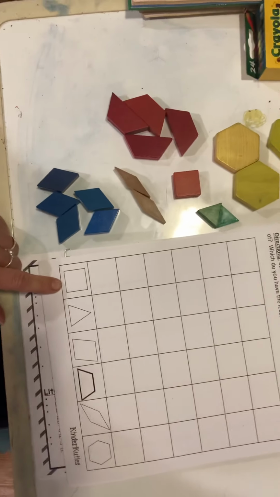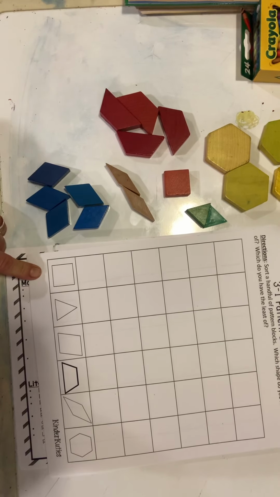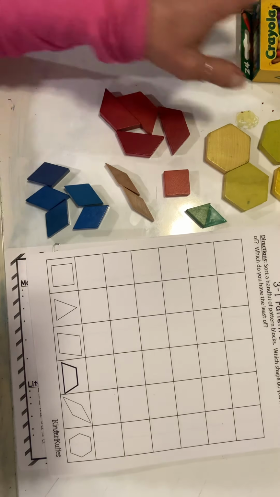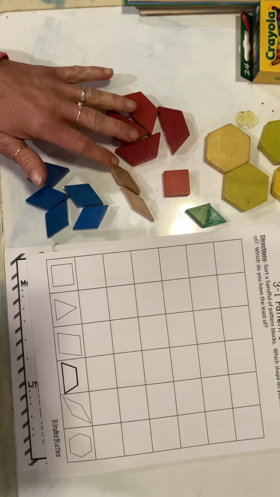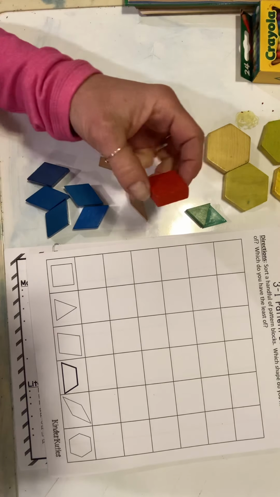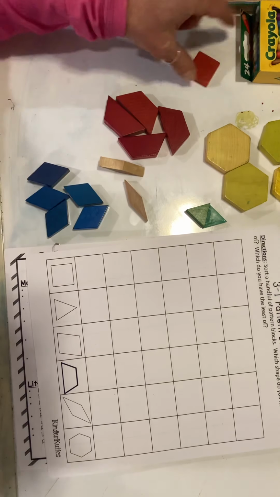Okay. All right, I'm going to look here, and the very first shape I see is what shape? A square, an orange square. And I'm looking over at my pile here, and I see that I only have one orange square. Only one orange square.